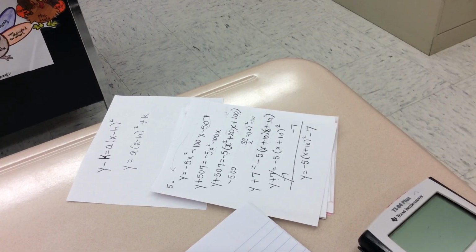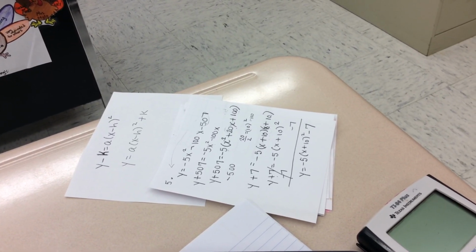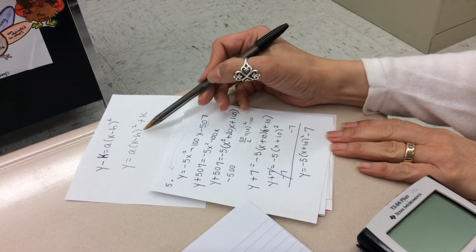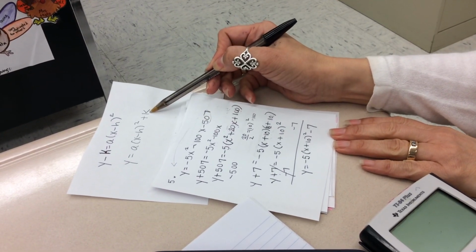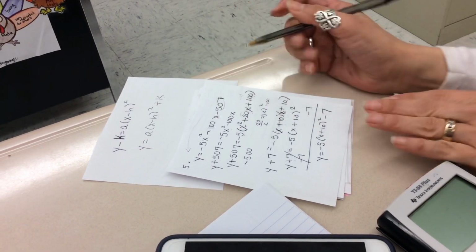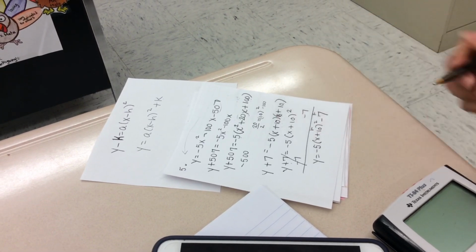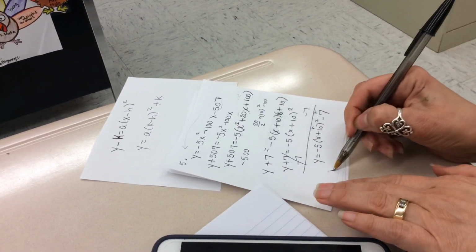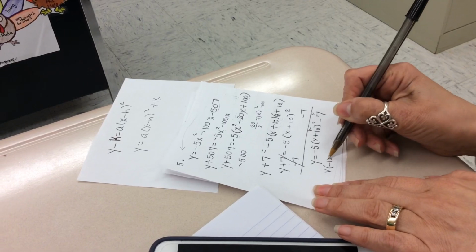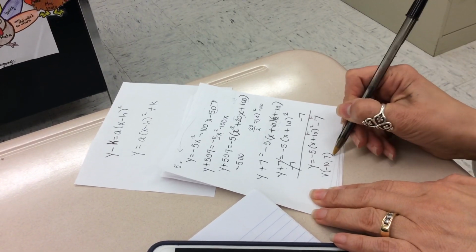So now I can identify my vertex, which is going to be at the h and k. I'm not even sure if I have that right. But this is my h and this is my k. So my vertex is supposed to be negative 10 with a positive 7.